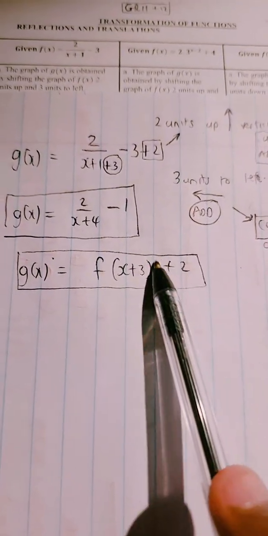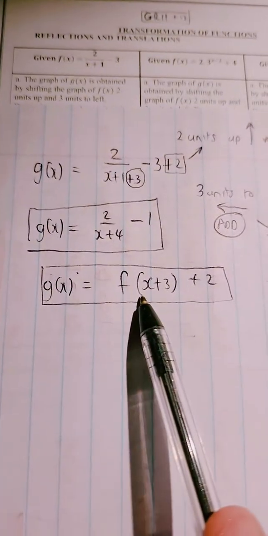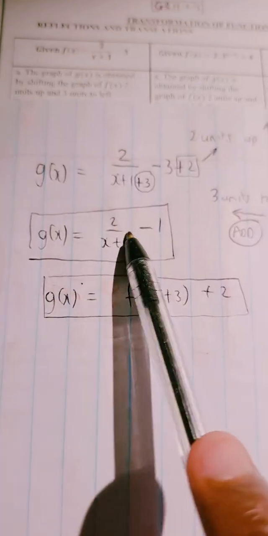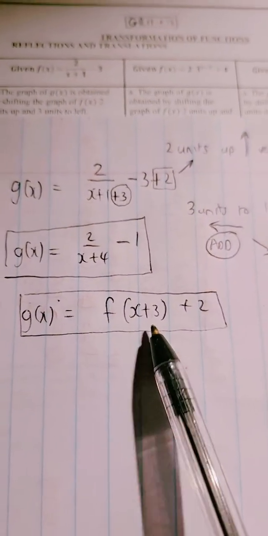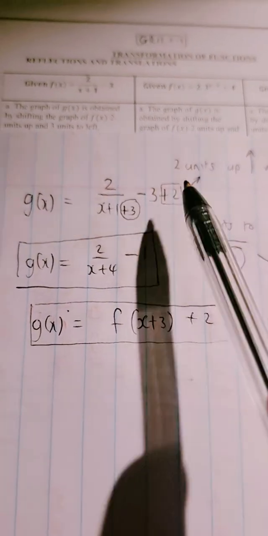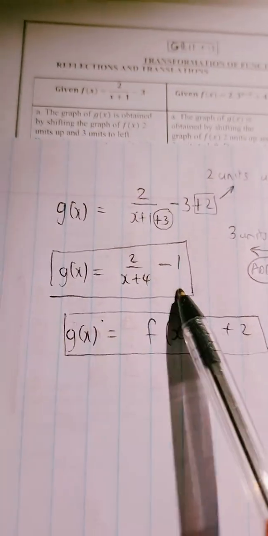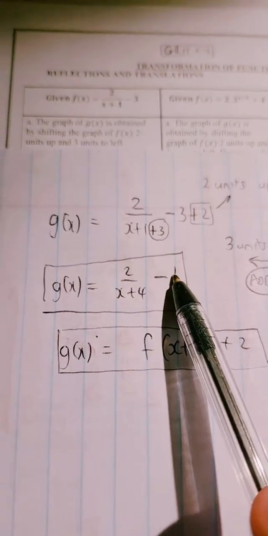That means we add to the q value, and 3 units to the left, meaning we add to the p value as well. That's why you see plus 3 there for f of x, and that's why you see plus 2 there as well. And the effect leads us to a function of g of x, which is 2 over x plus 4 minus 1.